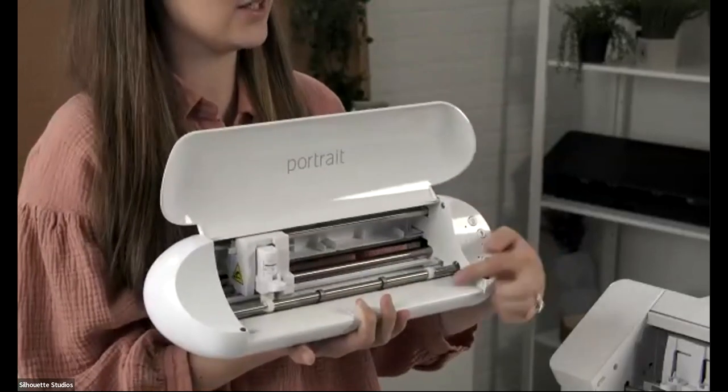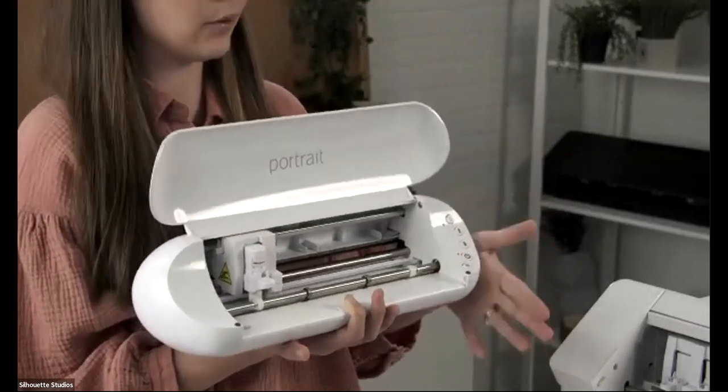And we also sell 9-inch vinyl here at Silhouette, so you don't have to cut down your vinyl to use with this machine. So that's the Portrait 3.